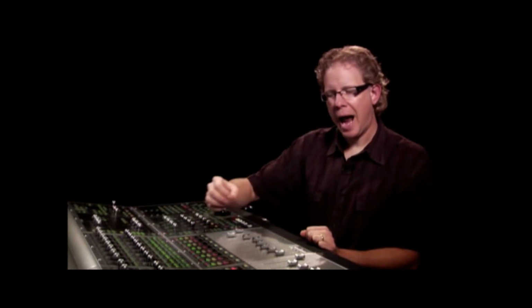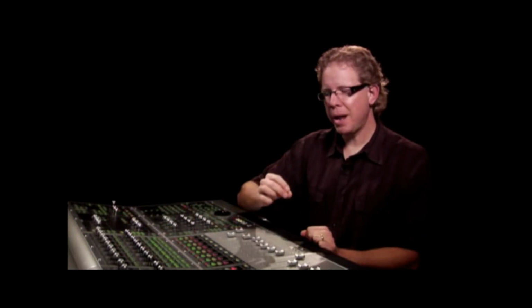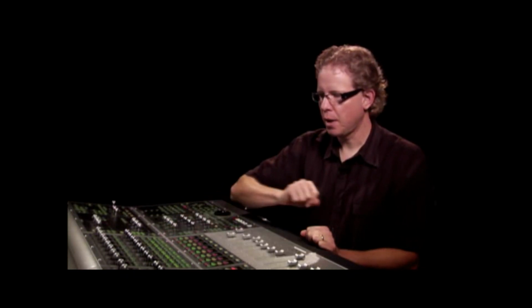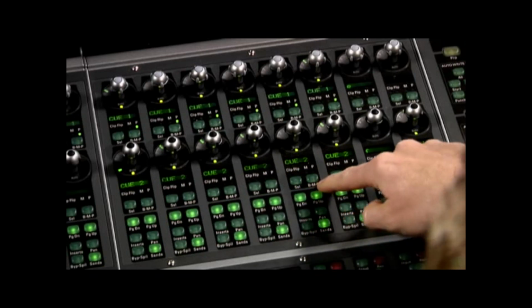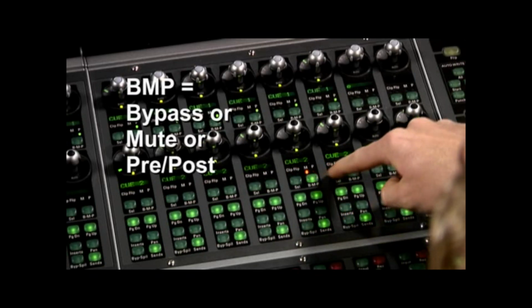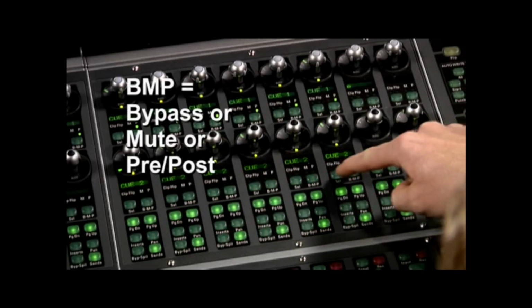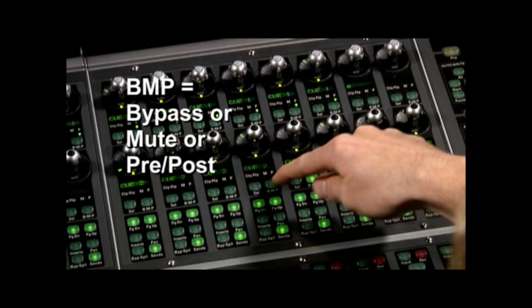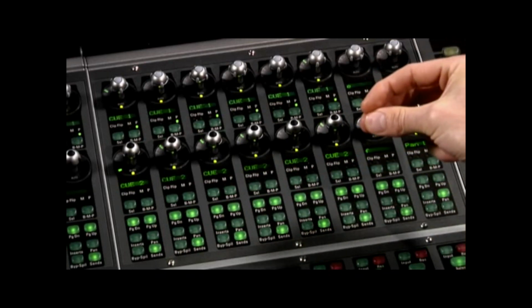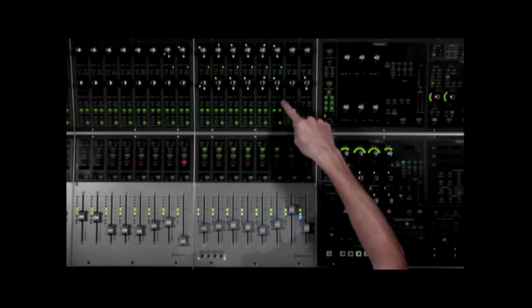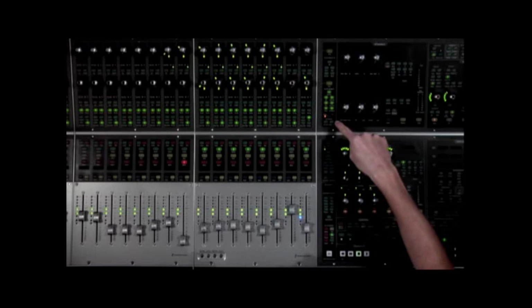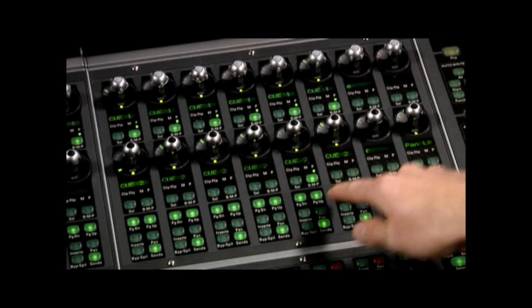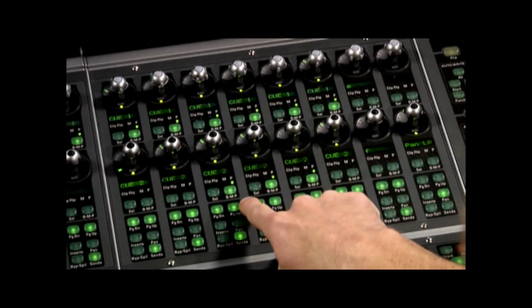Now that I've assigned my second cue, we want to actually set a couple properties for that cue. I'm working in solo in place, so I want to make sure when I do a solo on the desk, I'm not cutting one of my headphone cues. So to do that, I need to take a look at the BMP or the switched functions below those cues. Now, the default behavior here is this operates as a mute, so it's a send mute. If I want to turn on pre-fader mode for this cue send, I need to come over here to the master strip and toggle from mute to pre-post. Now I can toggle these individual cues into pre-fader.